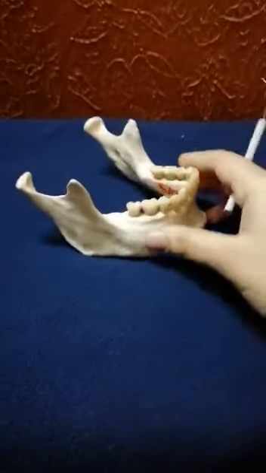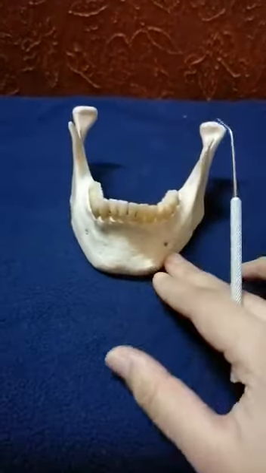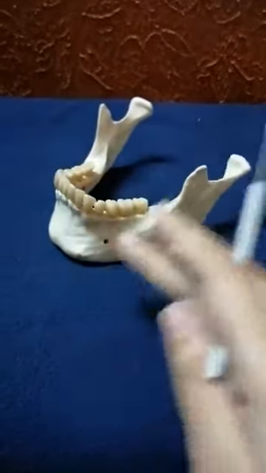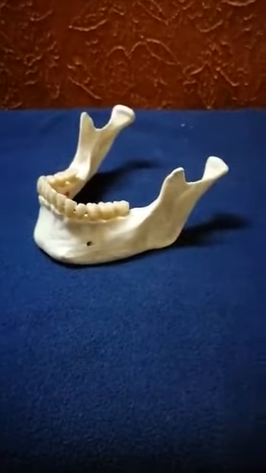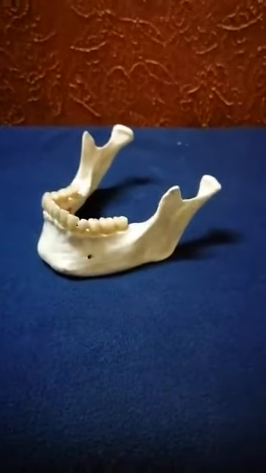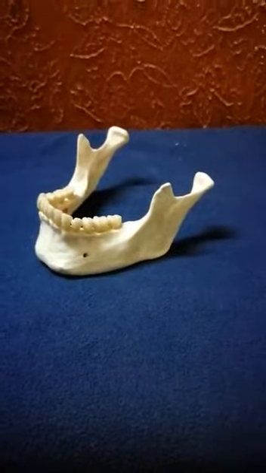Today we are going to discuss the mandible. The mandible is the largest and the movable bone of the human skull. It has the ramus, which has two parts or condyle-like processes that articulate with the mandibular fossa of the temporal bone on the skull.